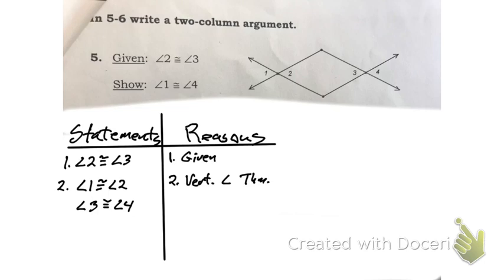Hey, guys, I need a link that gets me from 1 to 4. I have 1 to 2, 2 to 3, 3 to 4. Do we have that link? Yeah. Are we done? Yeah. What's my last step? Angle 1 is congruent to angle 4 because of the transitive postulate.